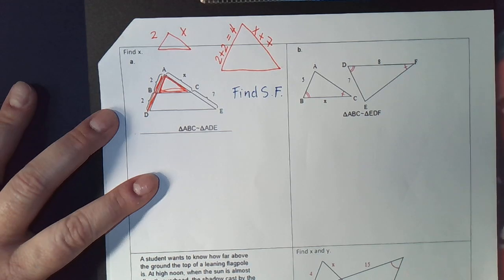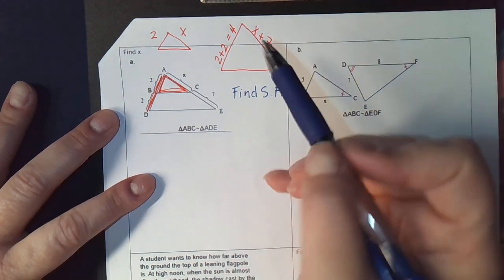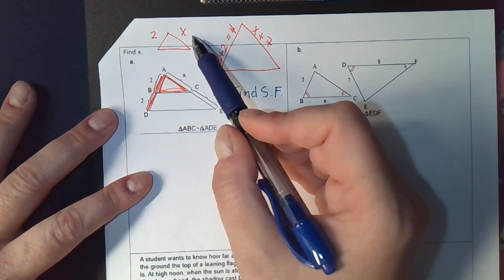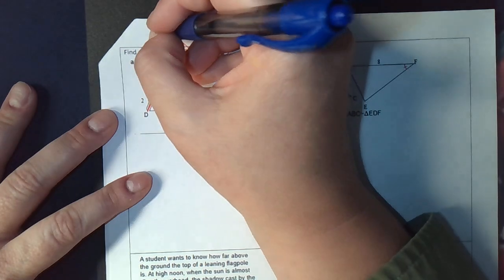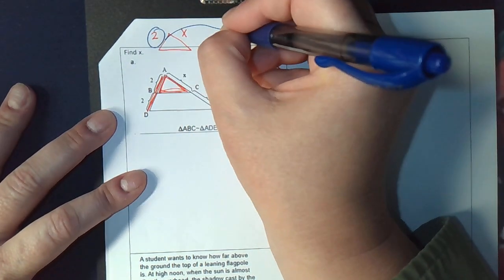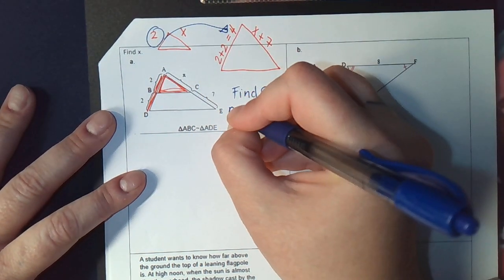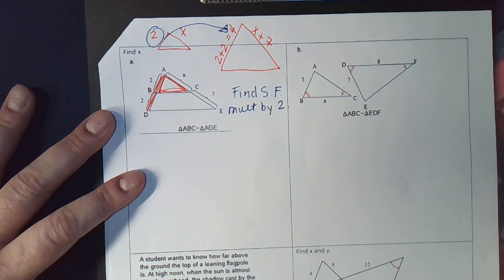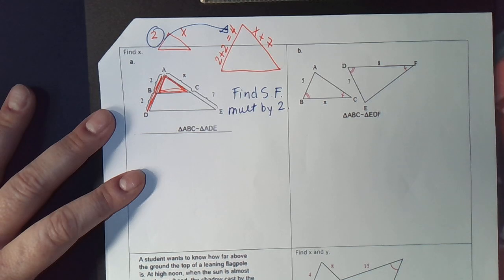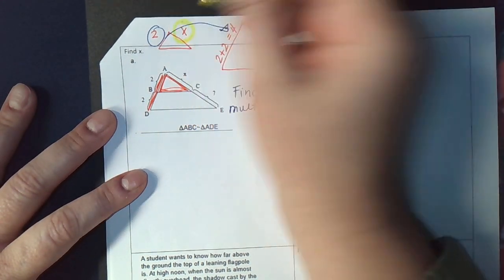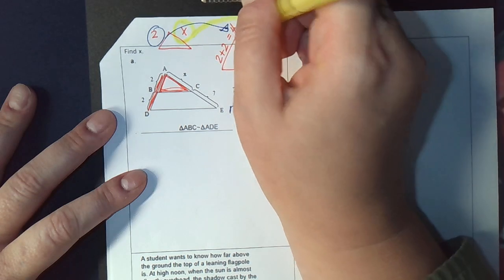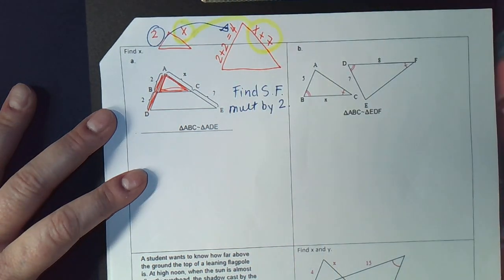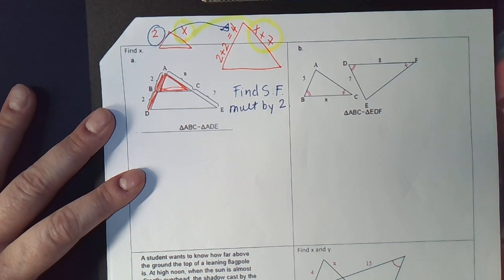Using numbers, I'm not going to look at the part with the x plus 7 or the x. Just look at the part with the numbers. How do we get from 2 to 4? You multiply by 2. Yep. Okay. So that means that to get from x to x plus 7, we have to multiply by 2.